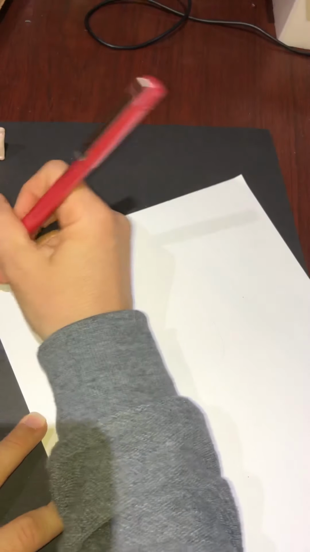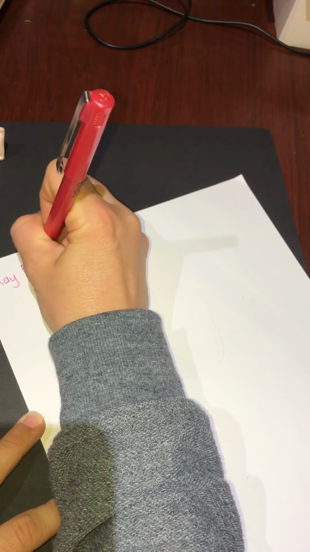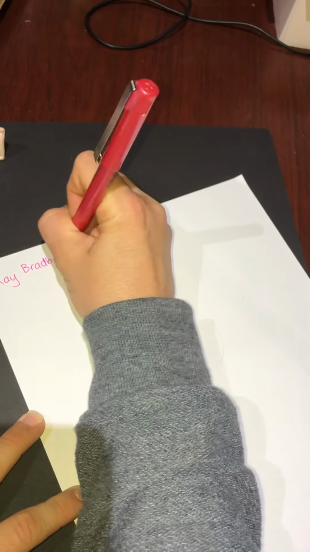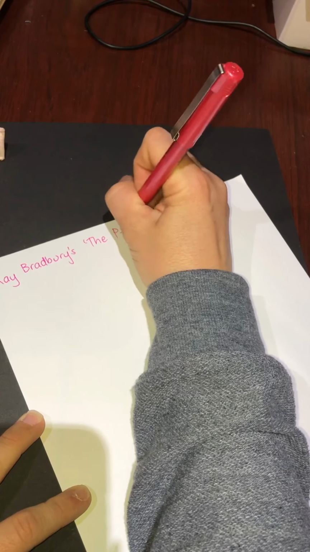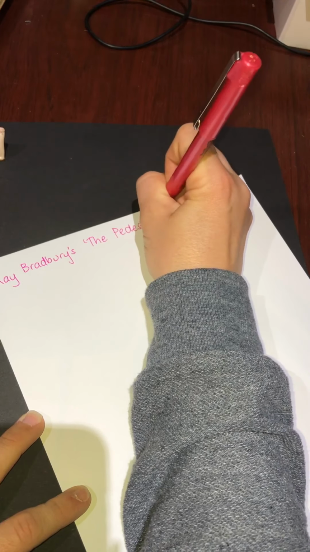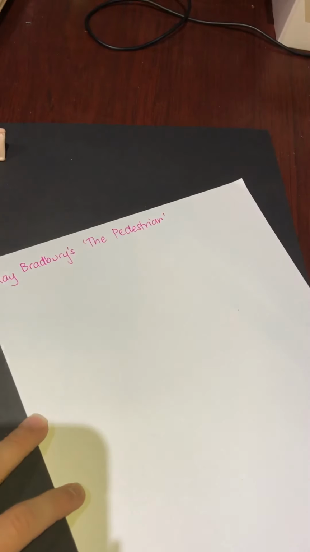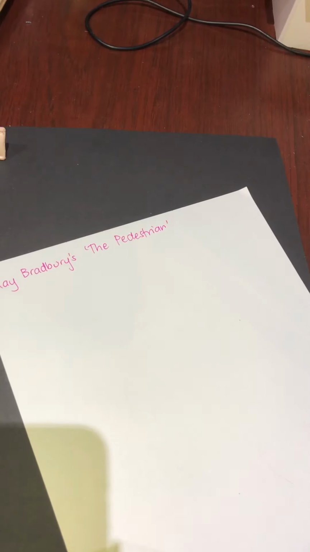Okay, so let's say that I am going to use Ray Bradbury as my influencing text, and that was what I learned at school. So I'm going to do Ray Bradbury's The Pedestrian. So I've written my, let's say I'm going to write an imaginative piece, and then I've been asked to reflect upon it.